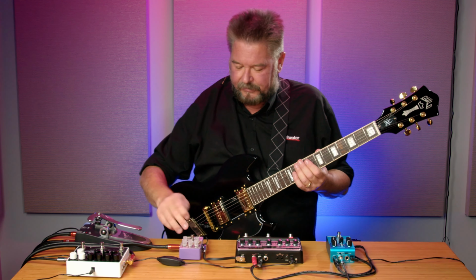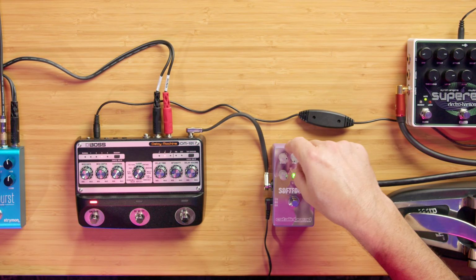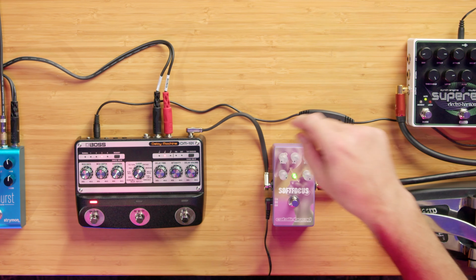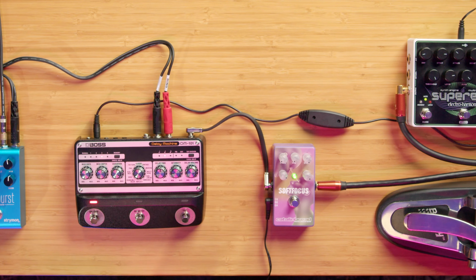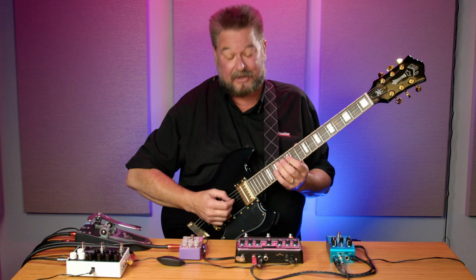So now I'm going to turn on the Soft Focus by Cattle and Bread. And first I'll turn off the modulation and the Symph. And now it should just be a plain old reverb, but I have a lot of it going on.